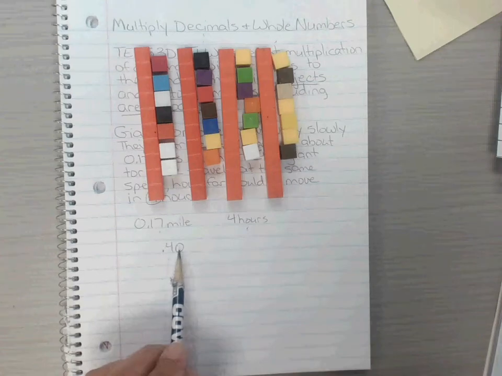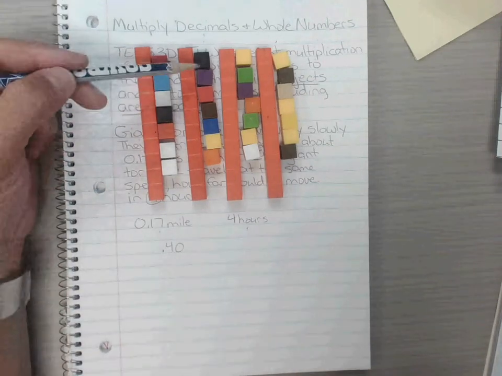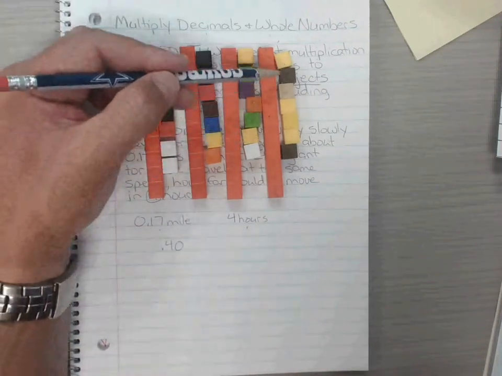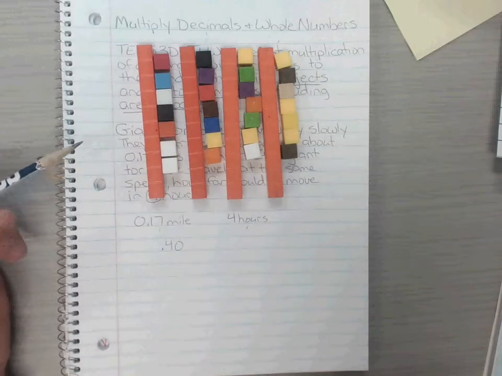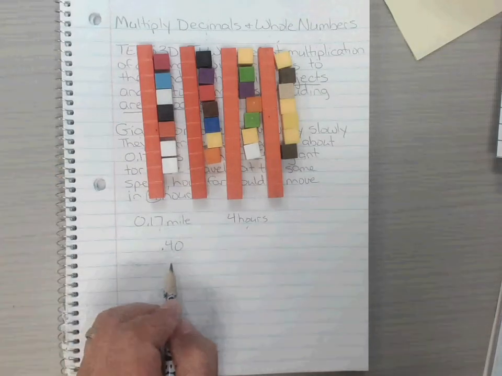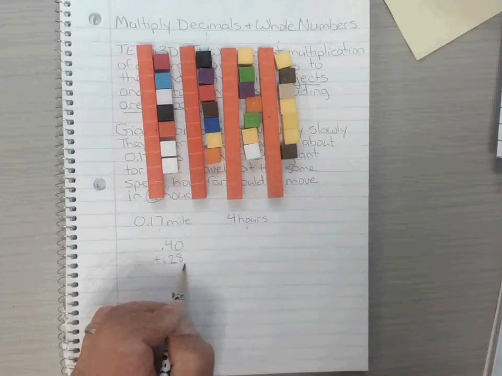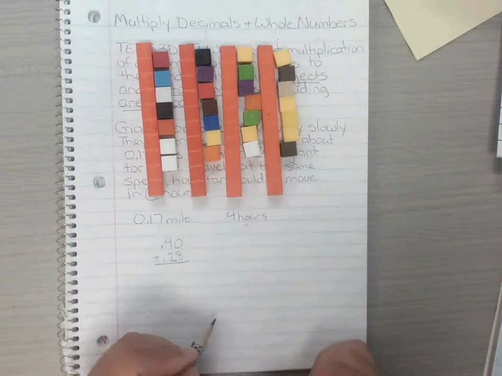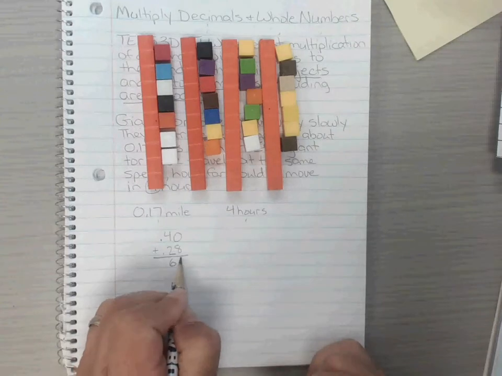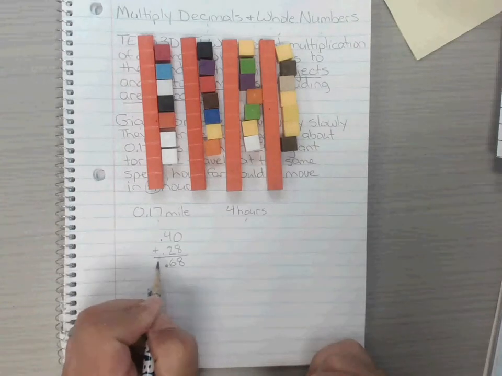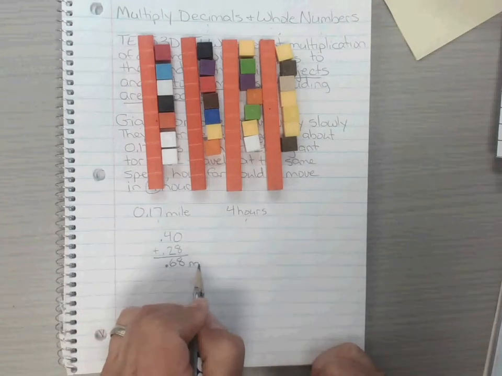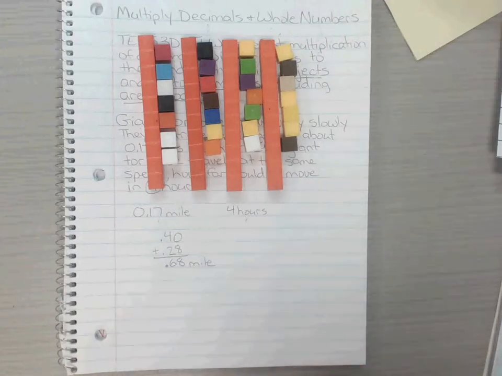So 40 hundredths. I have 7, 7, 7, and 7 4 times. 7 times 4 is 28, but we know it's 28 hundredths. So I can add that together, and my total is 68 hundredths of a mile. So I know that a tortoise can travel in 4 hours 68 hundredths of a mile.